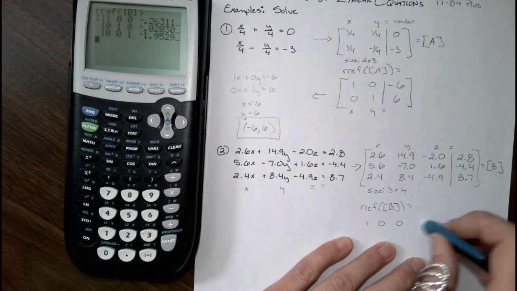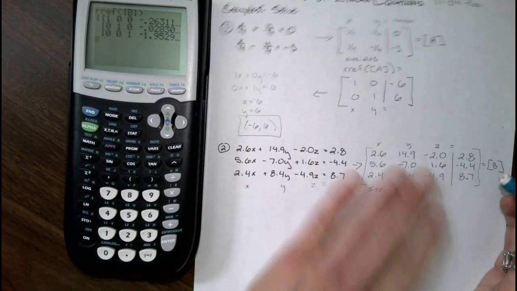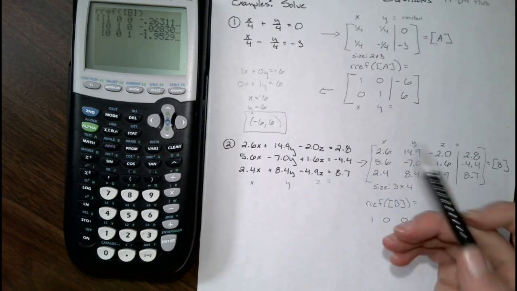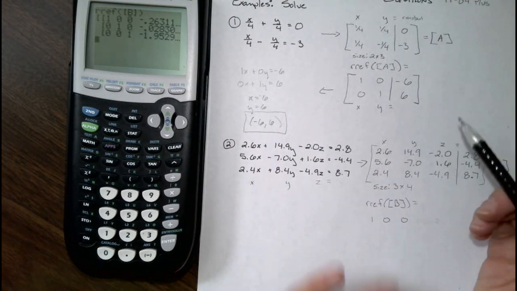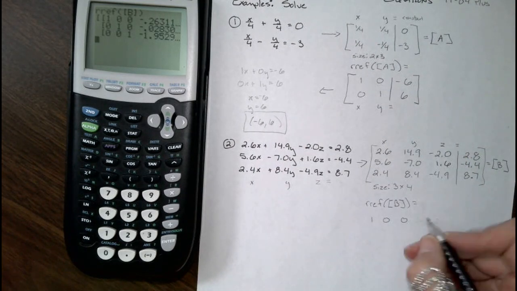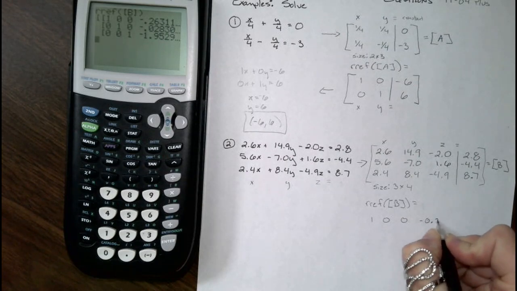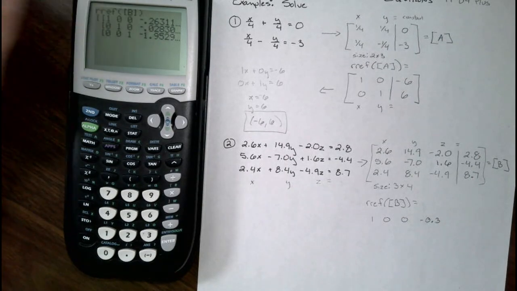Follow the instructions for this one. I'll go ahead and round to the nearest tenth. I'm doing this because all of my numbers here originally were to the nearest tenth, so we'll continue with that. So it's negative 0.3. Notice I am following rounding rules.